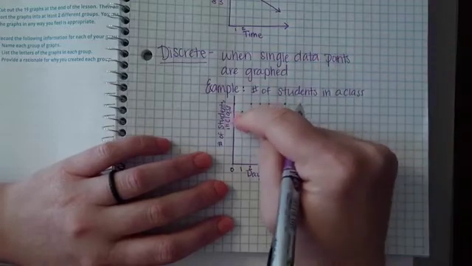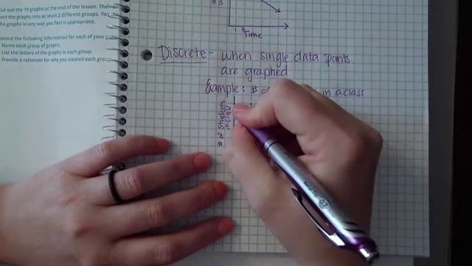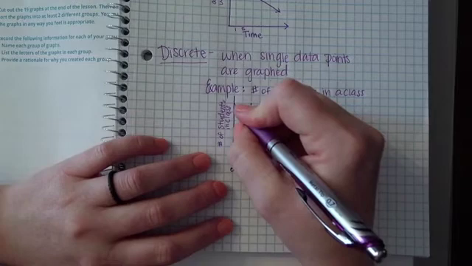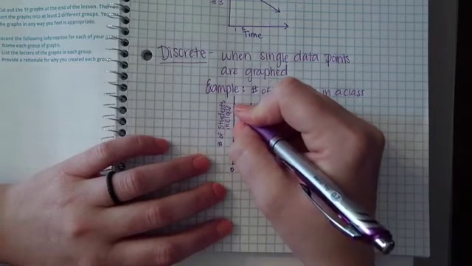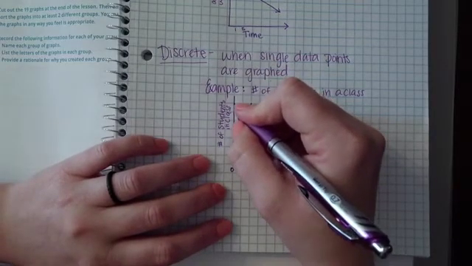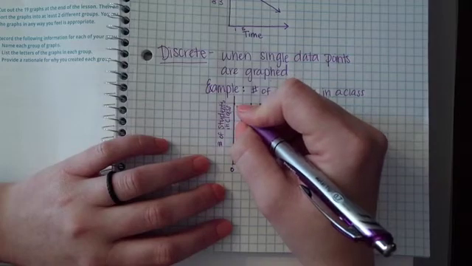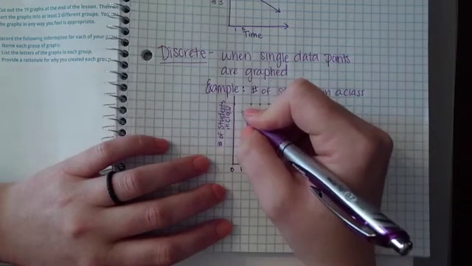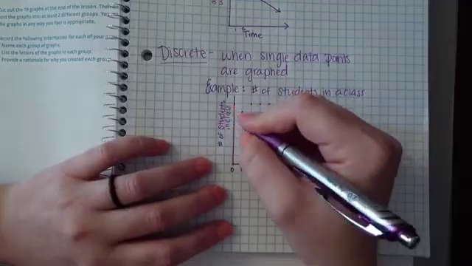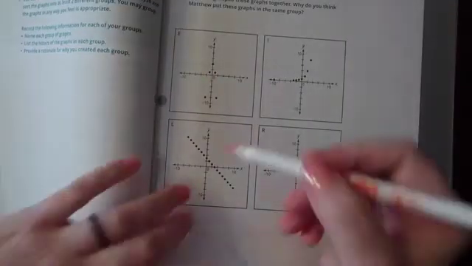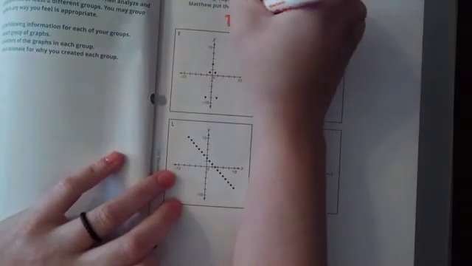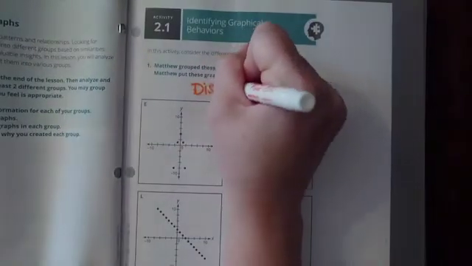You can't have half of a student. You can't connect this line here because it's not like it went from, say, 12 down to 11. It couldn't have gone 12, 11.5, and then 11. So that's why it's all single points. Okay, so all of these graphs are called discrete.